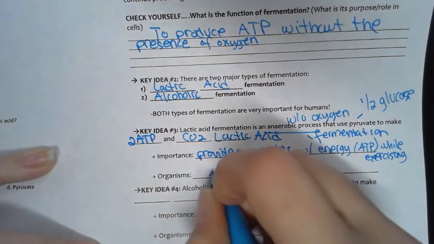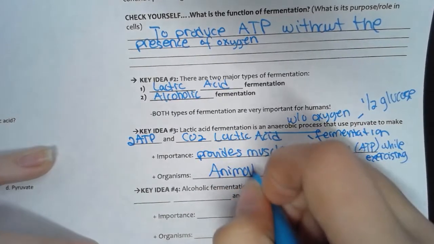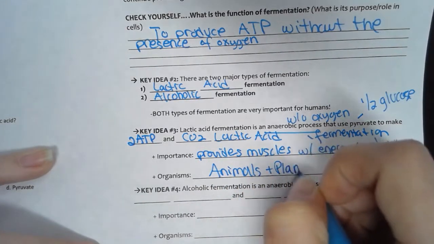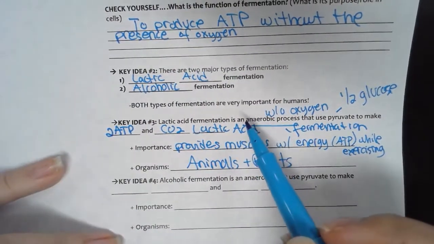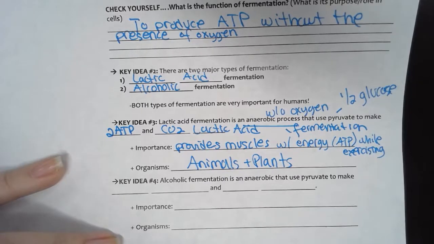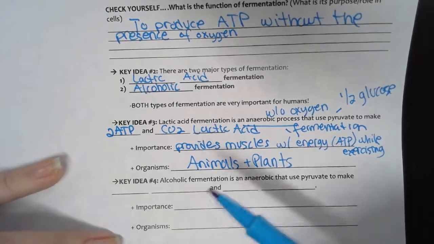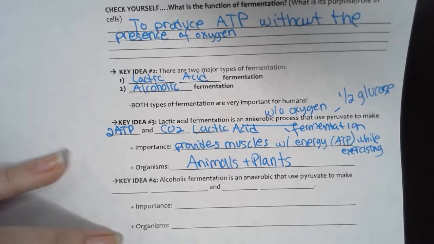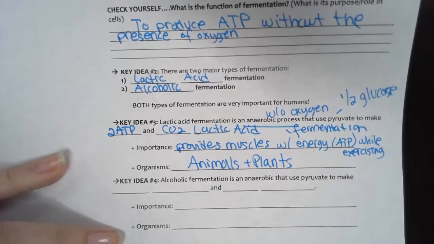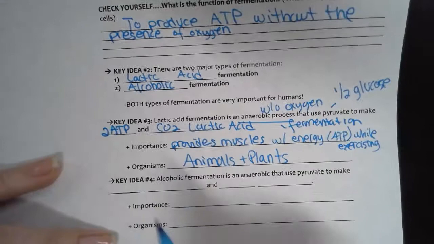This happens in animals and it happens in plants. But yeah, when you're sore, it's literally just because there's so much lactic acid that's built up from your body going through anaerobic cellular respiration. The reason that you stretch after you work out is basically to disperse that lactic acid so that you're not as sore. So definitely stretch after a workout.